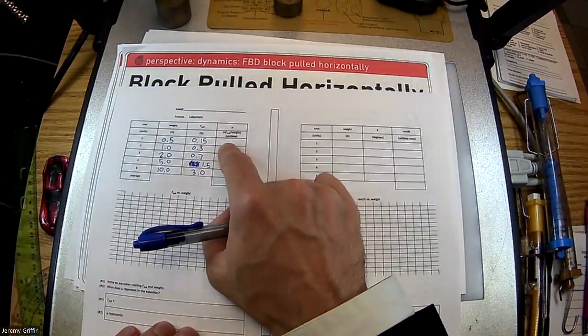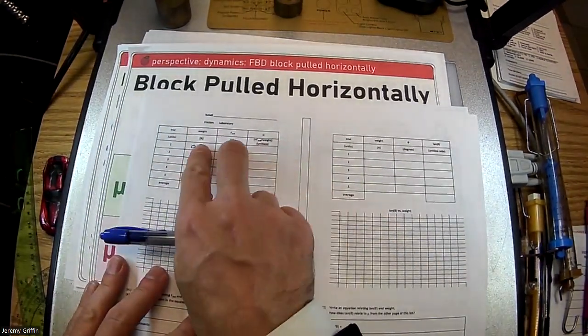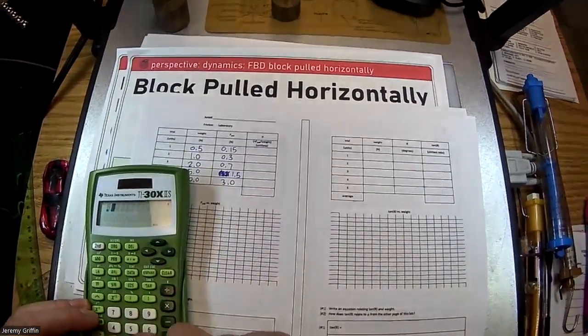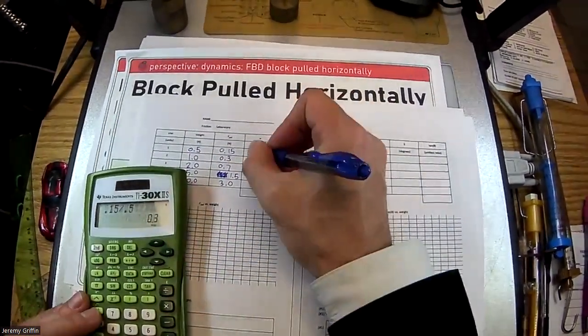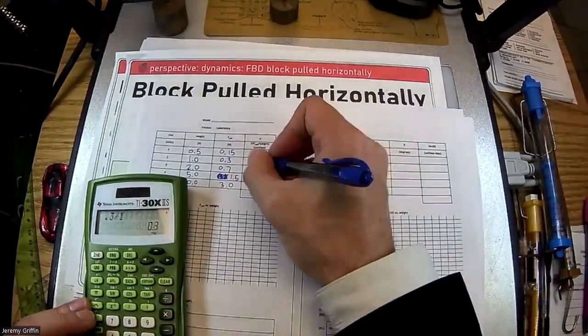Next column, I said go ahead and take the ratio. I told you exactly what to do right here. Take the ratio of these two columns. What's this divided by this? Let's do that all the way down. What is 0.15 divided by 0.5? That's 0.3. What is 0.3 on 1? 0.3.